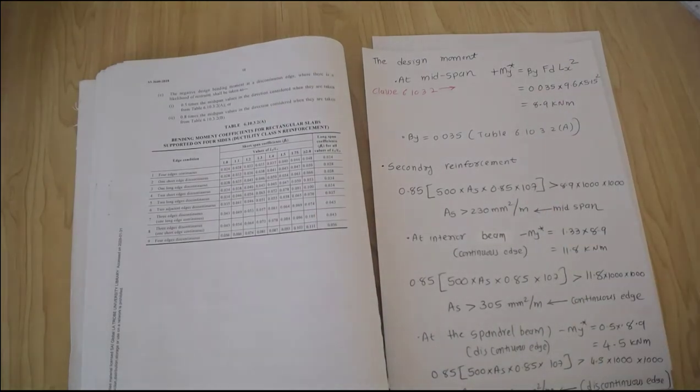fd, I think we calculated this fd in the previous video. I can show it to you here. That was just load factors.